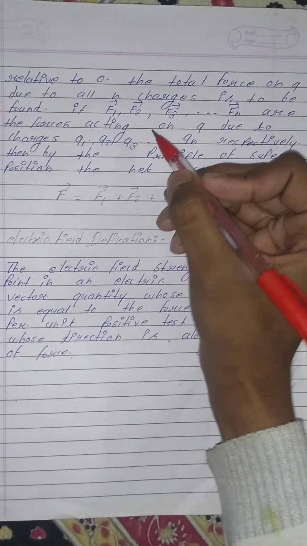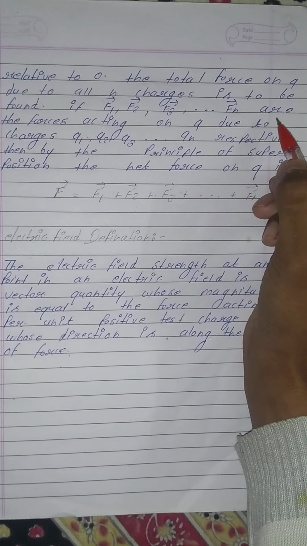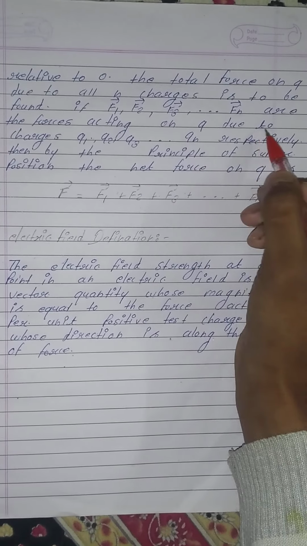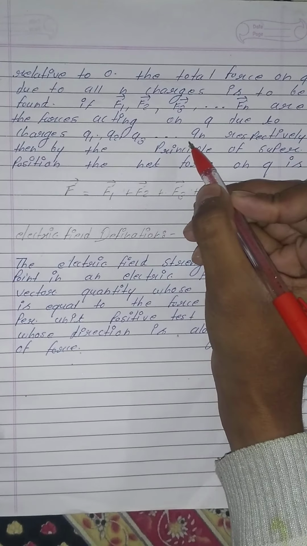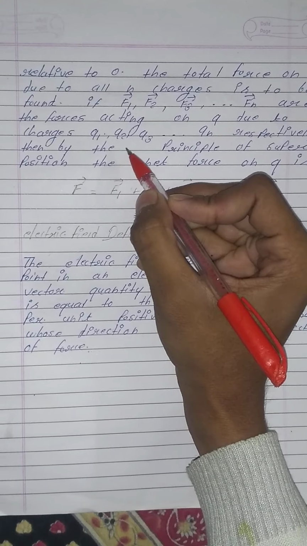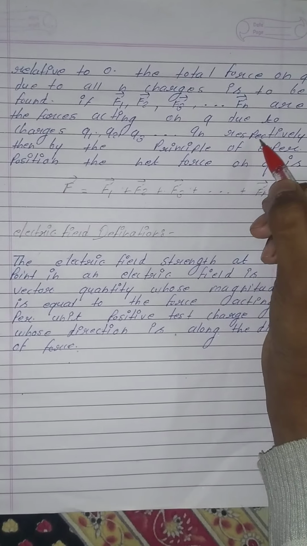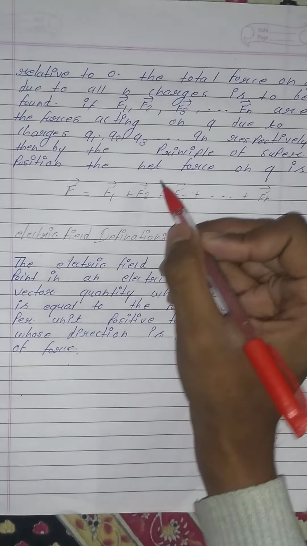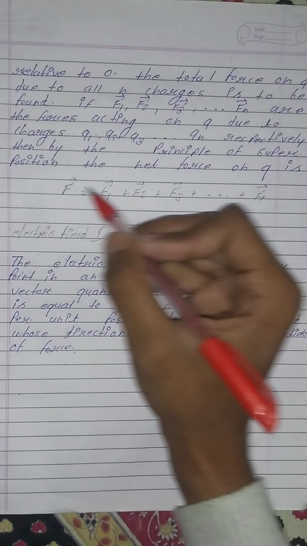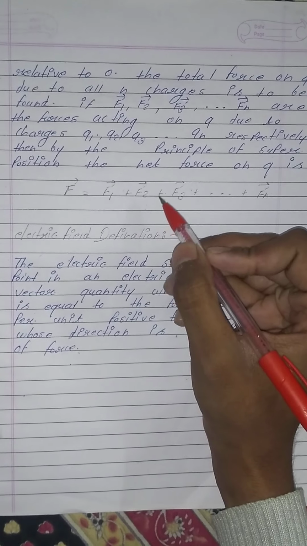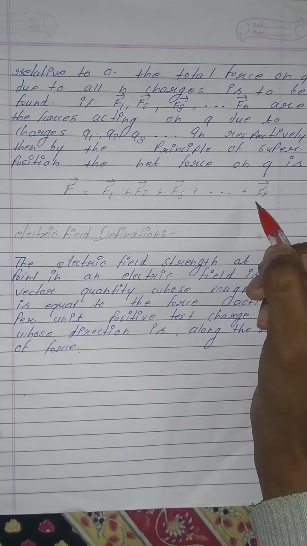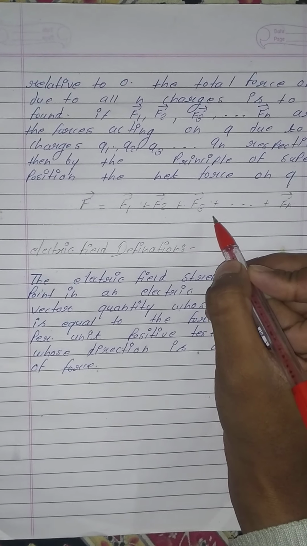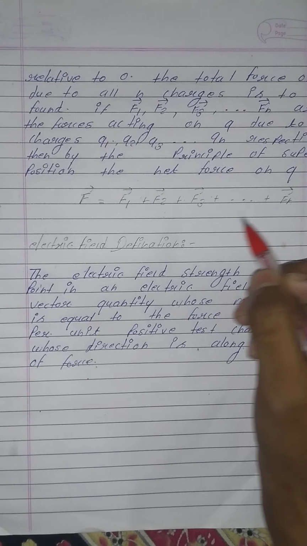If F1, F2, F3, ..., Fn are the forces acting on Q due to charges Q1, Q2, Q3, ..., Qn respectively, then by the principle of superposition, the net force on Q is F equal to F1 plus F2 plus F3 plus ... plus Fn.